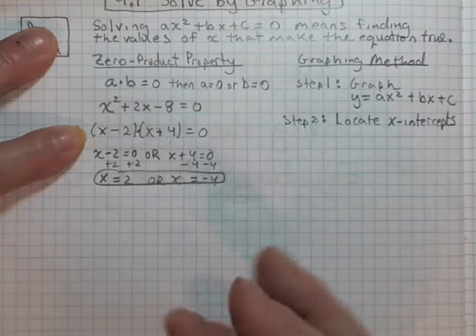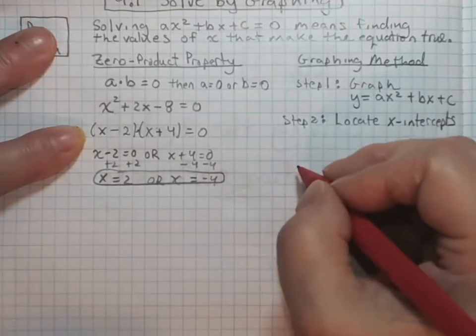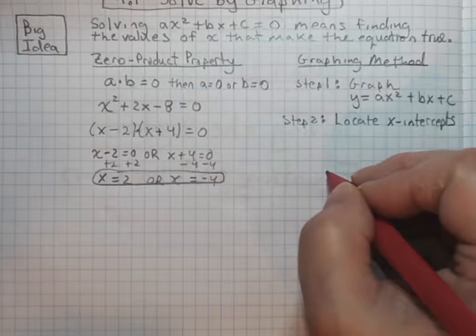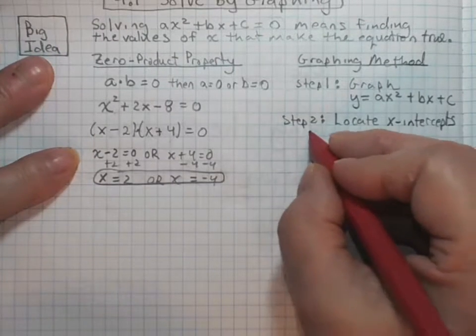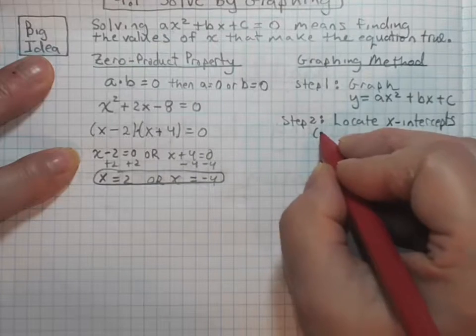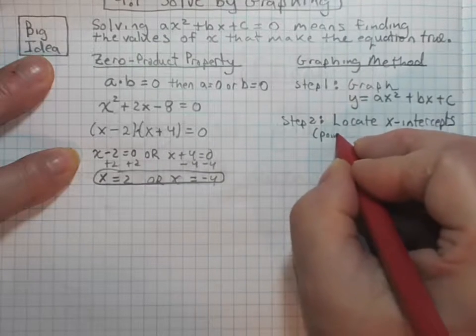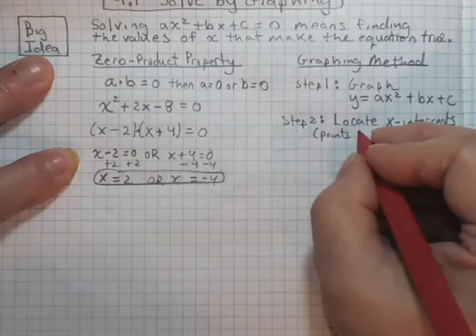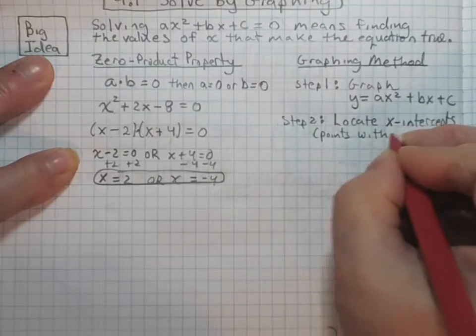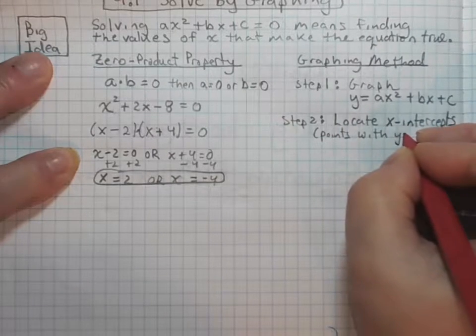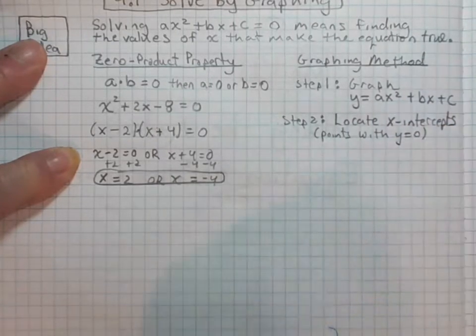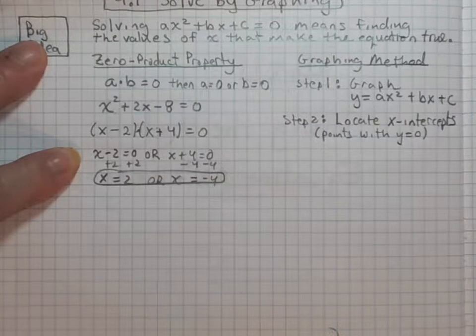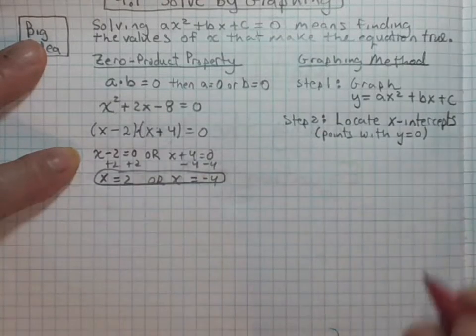All right, x-intercepts are points on the graph where y is equal to 0. So just as a reminder, it's points with the y-coordinate equal to 0. All right, and ordered points on the x-axis.